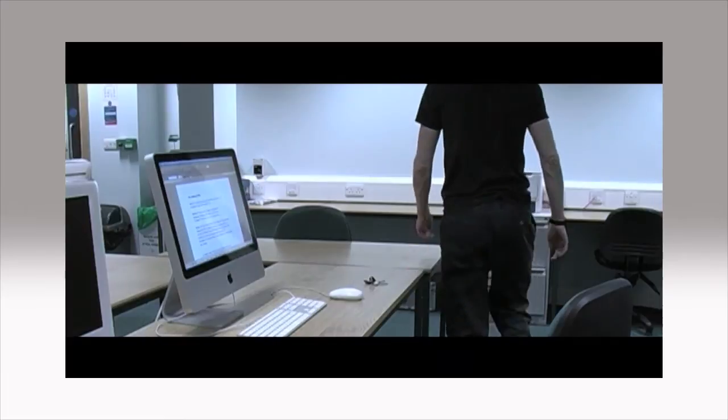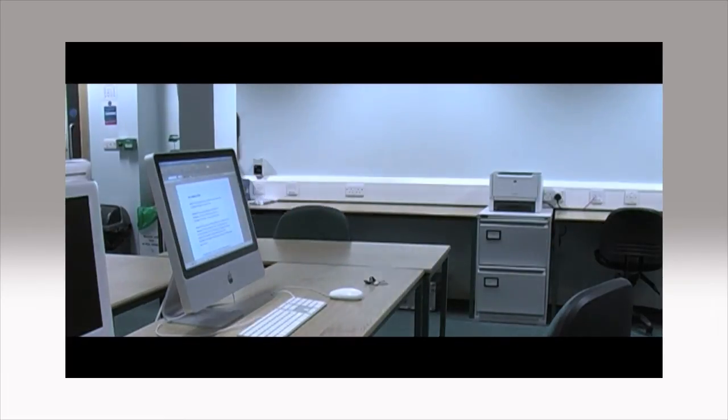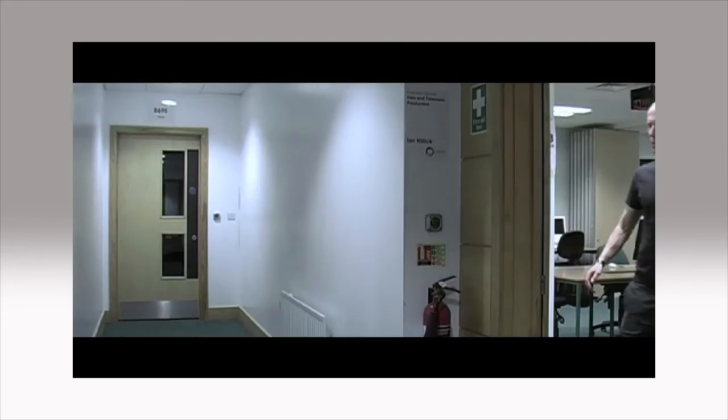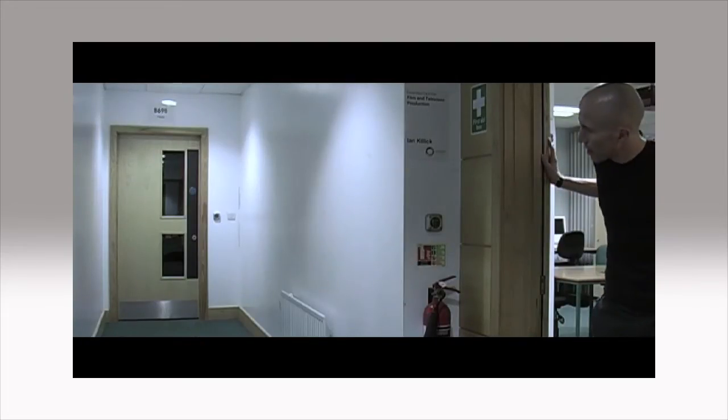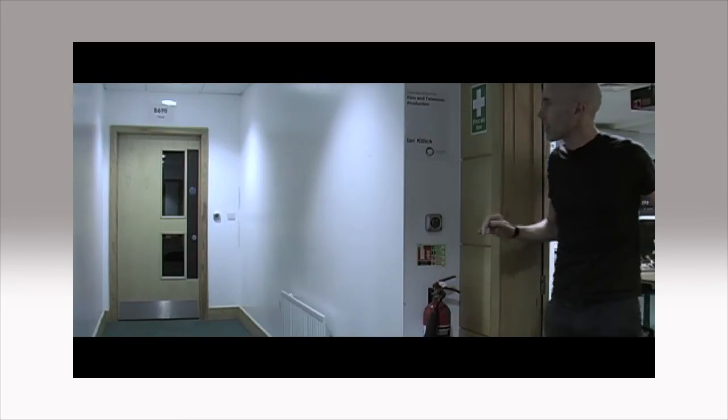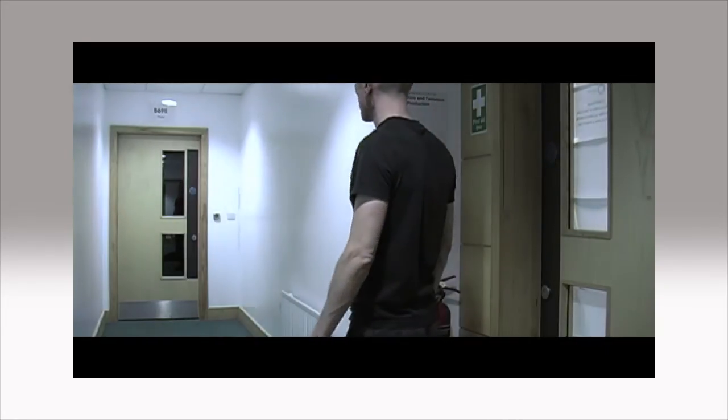The first way you could edit this is with a slow pace using standard match-on-action editing techniques, like this. This would be useful for creating a more drawn out and suspenseful sequence where you wanted to create an atmosphere of menace and tension.